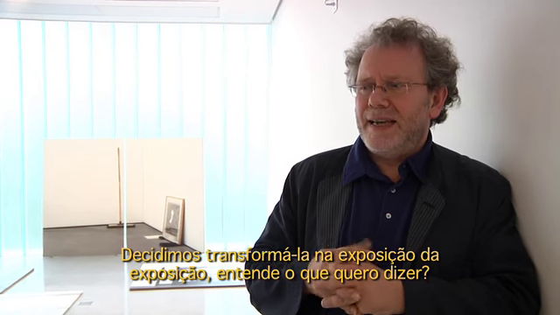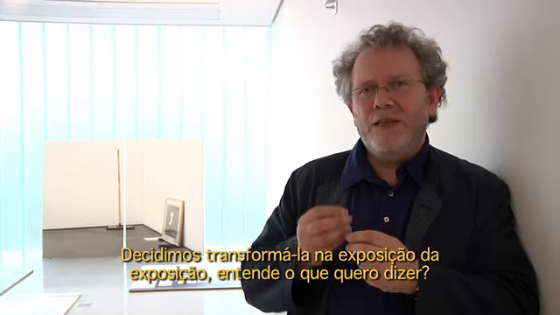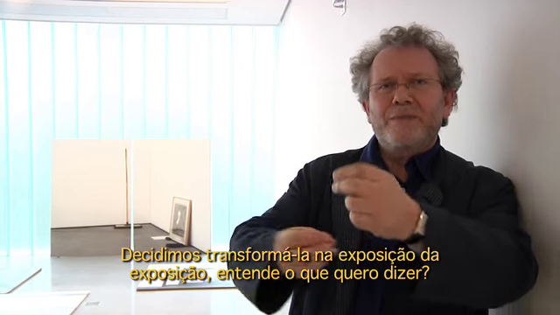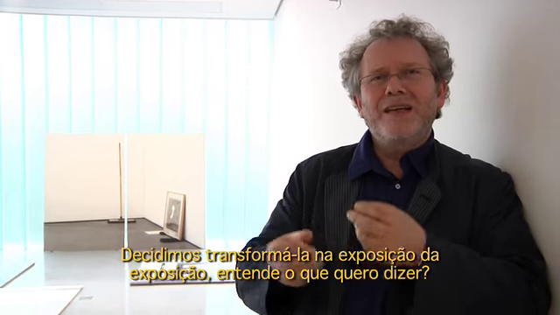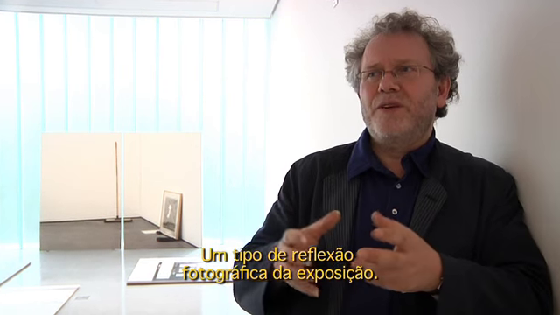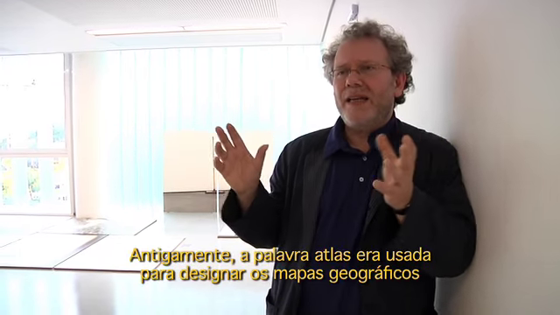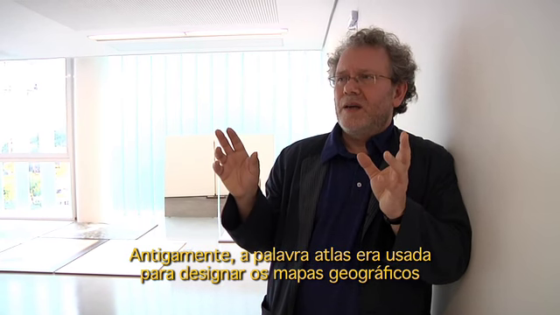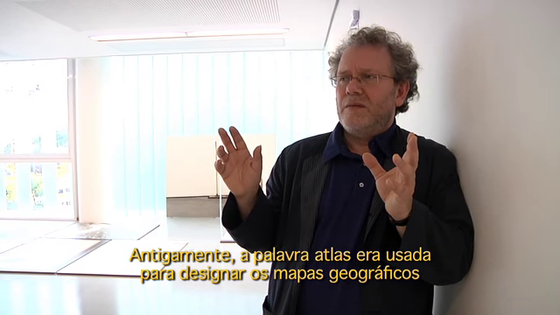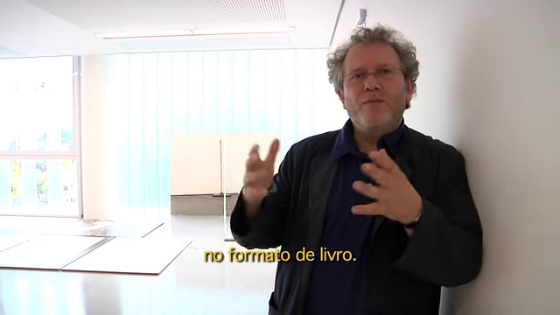We decided to transform it into an exhibition of an exhibition. You understand what I mean? A kind of photographic reflection on these exhibitions. At the beginning, the word atlas was used for geographical maps in the format of a book.